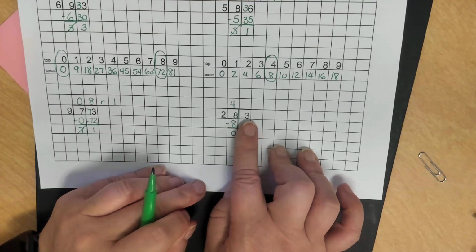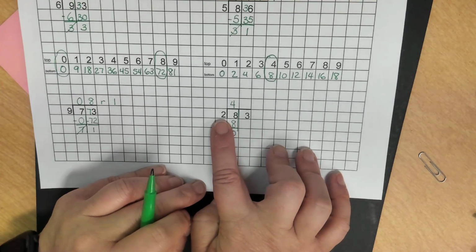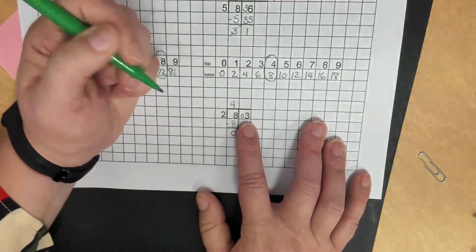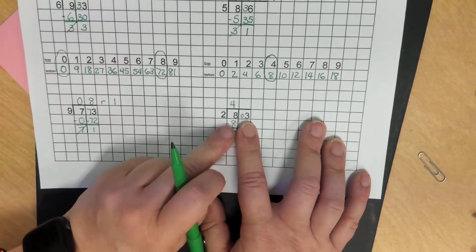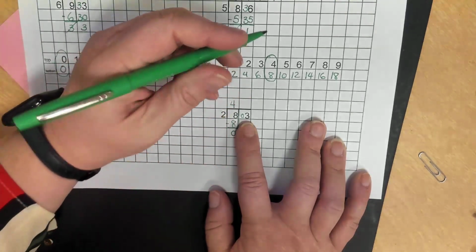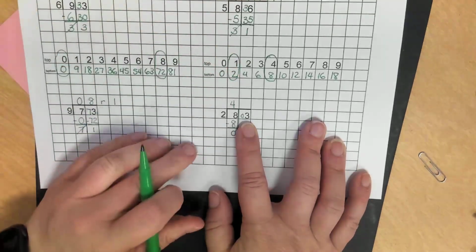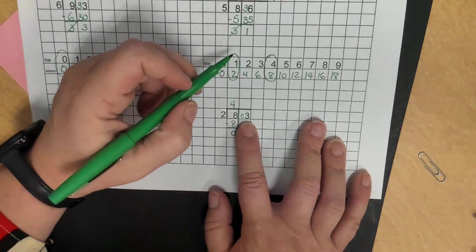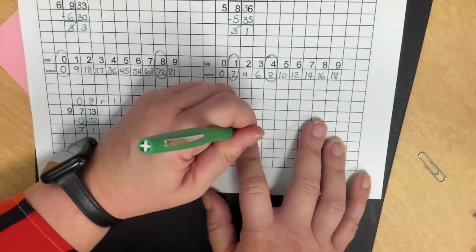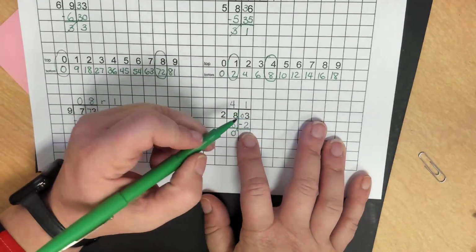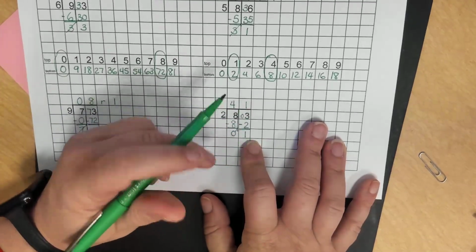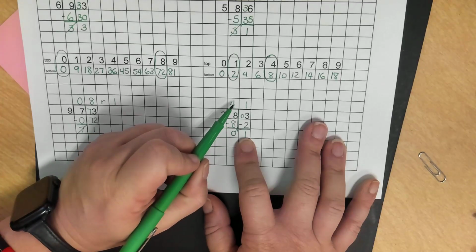So now I just have 3, and I'm splitting it into 2 groups. So I'm just looking for 3, because even if I brought the 0 over, that's still just 3. So let's look up here. 2 is less, 4 is more. Oh, so I need to use 1 times 2. Okay. What goes on top? One group of 2 is 2. Subtract 3 minus 2 is 1. I have no other columns, so I am done. My answer is 41.